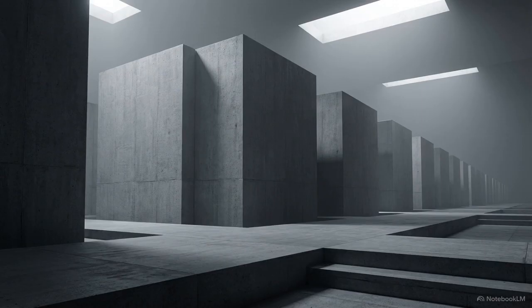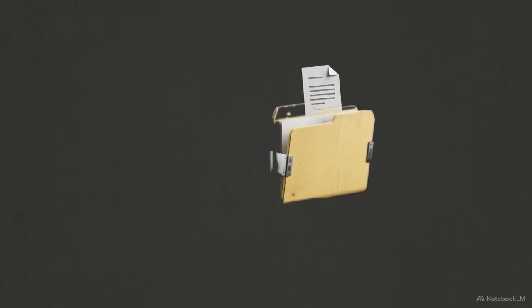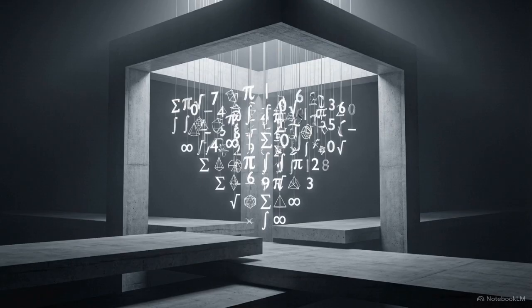We are used to computers functioning like giant filing cabinets. You search for a file, the hard drive spins, and it retrieves a specific document from a specific folder. But an AI does not have a searchable database of facts hidden inside it. Instead of a hard drive full of documents, all of its knowledge exists as pure mathematics.